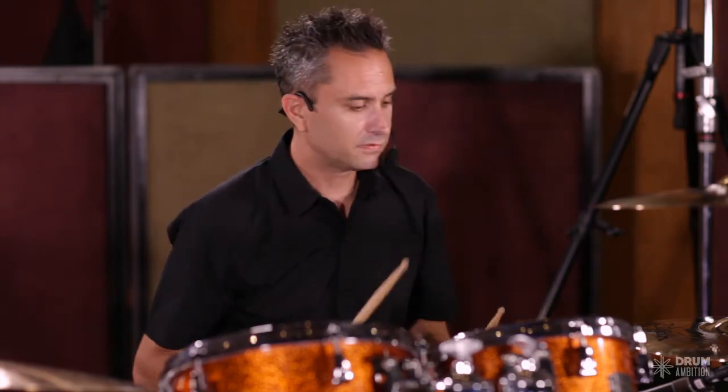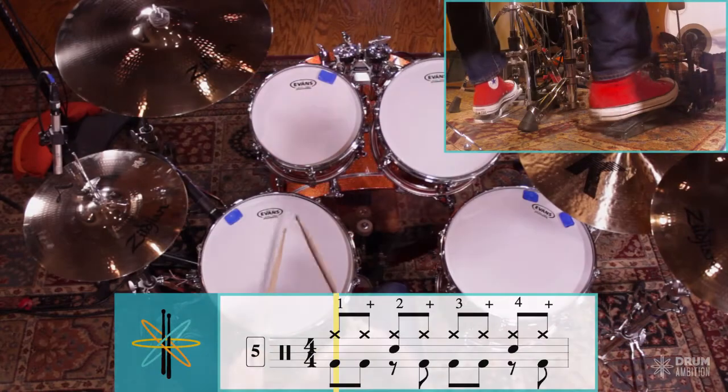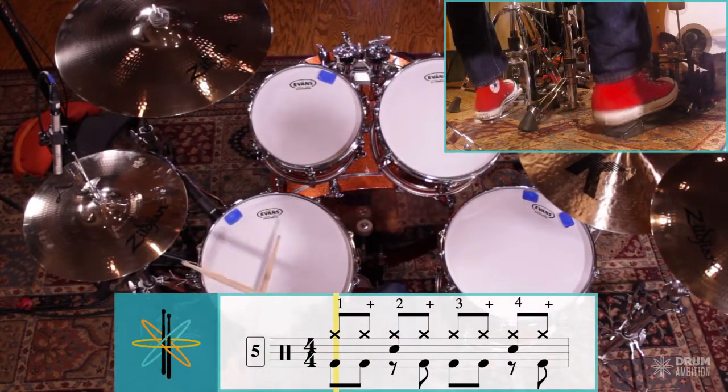And this is always a fun one to do a little faster just for fun. It's going to sound like this. 1, 2, 3, 4.